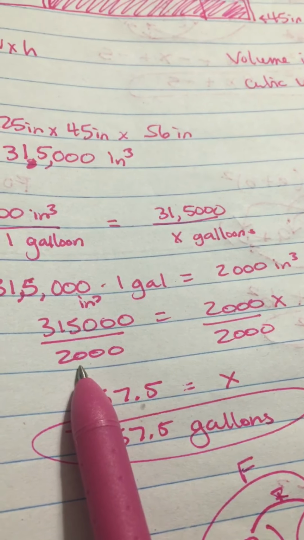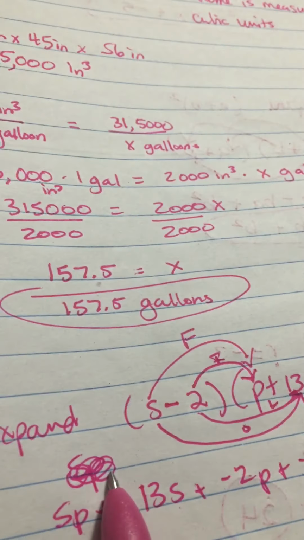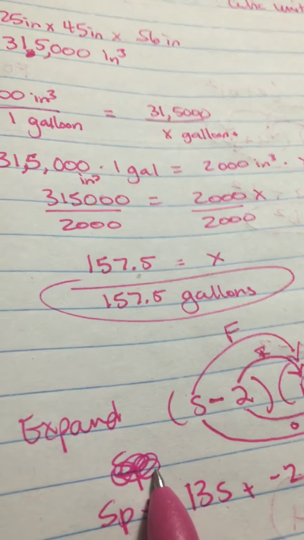For question number 2, it says expand the product of (S minus 2) times (P plus 13).